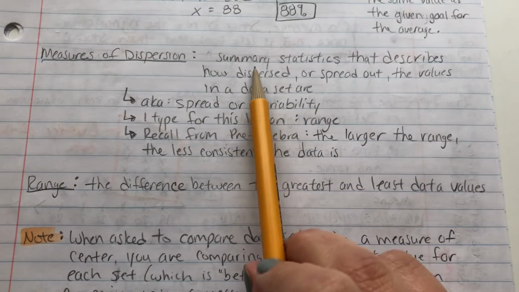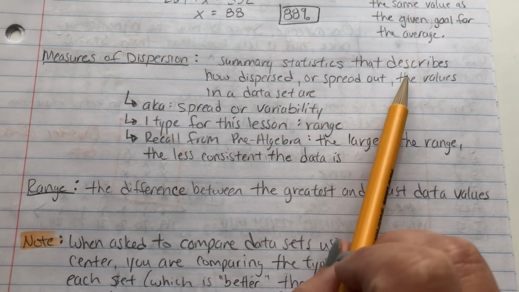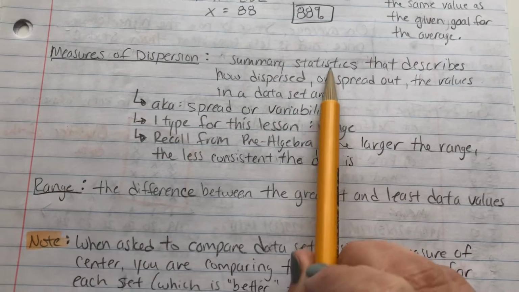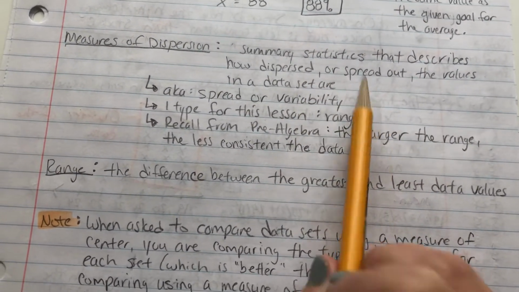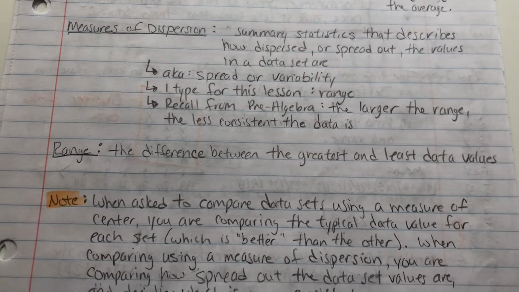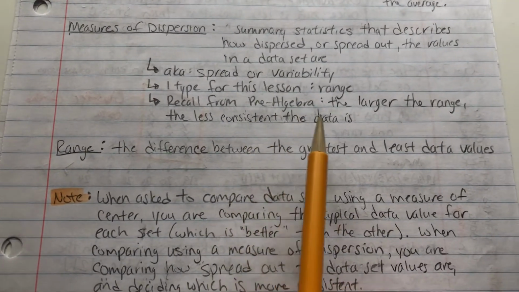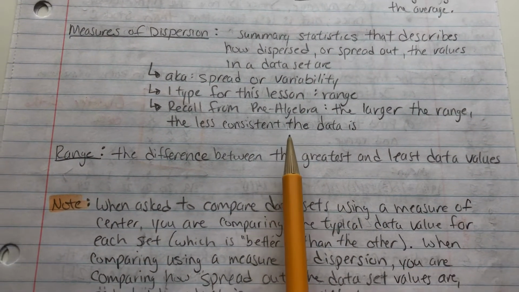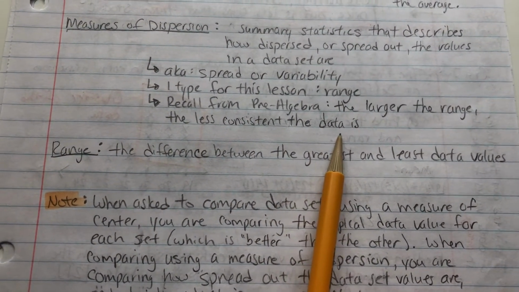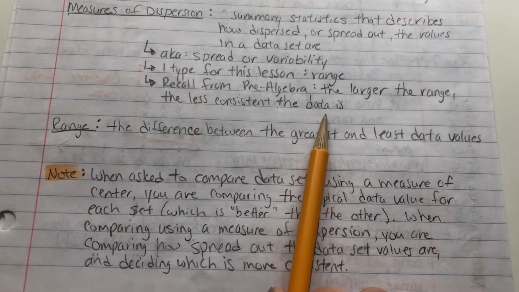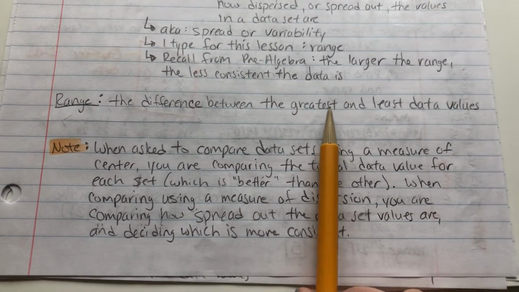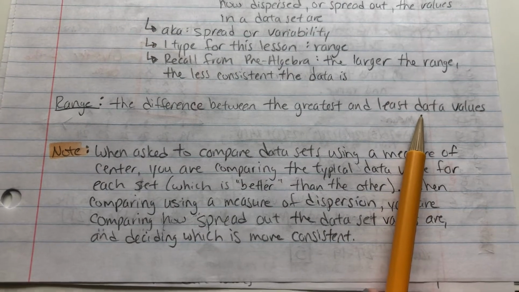So the range tells us the summary statistics that describes how dispersed or spread out the values are. You might recall from last year, we talked about the larger the range, the less consistent the data is because it's more spread out over a larger range of values. To find the range, you subtract the greatest and the lowest values.